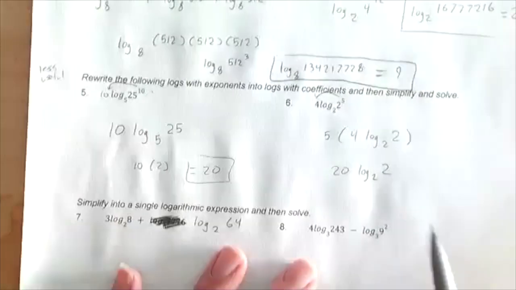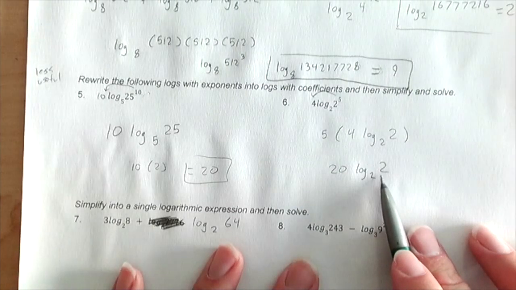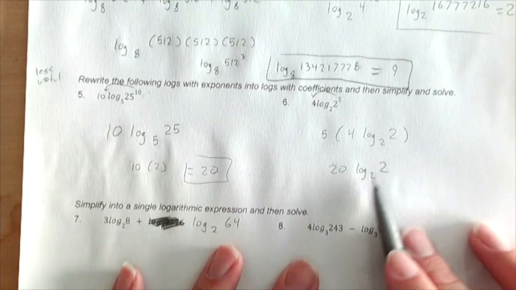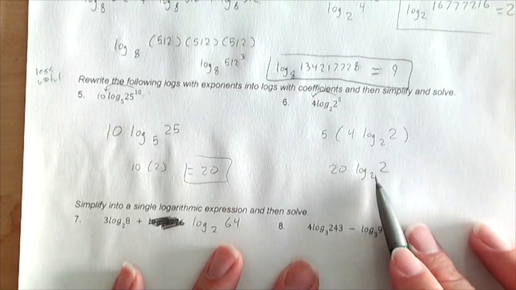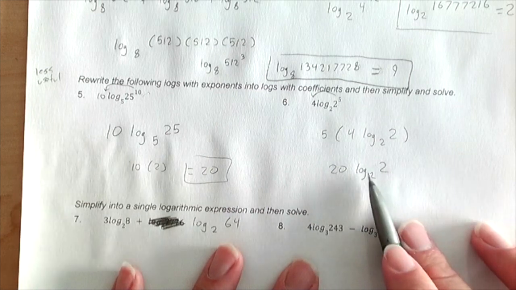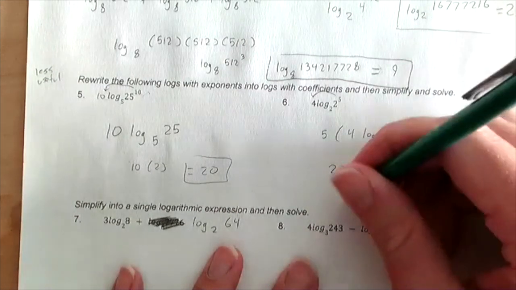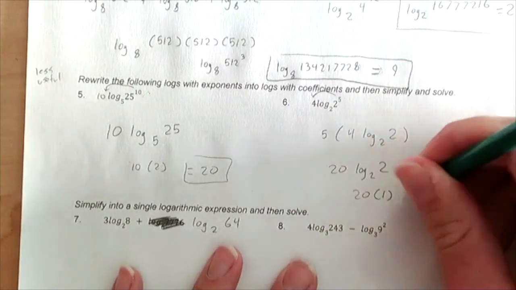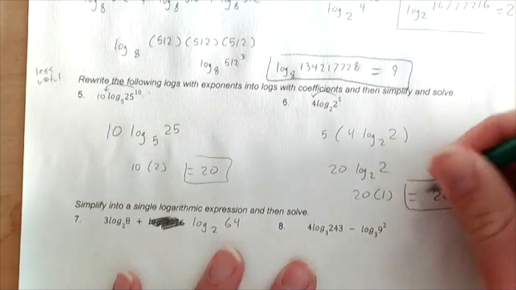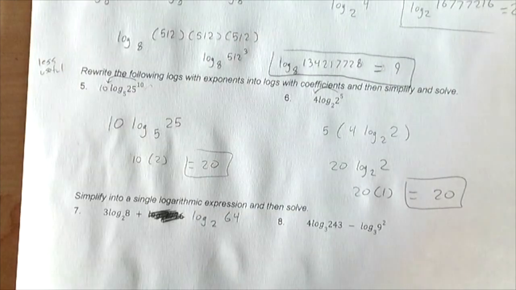And we like this because any log with a small number is easier, right? And if they're the same, it's always 1, right? Because we know that 2 to the first power is 2. If it was log base 2 of 4, it's 2 squared, but 2 to the first power is 2. So this was accidental, but we're going to get 20 again as the answer.